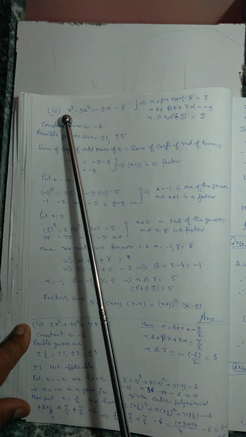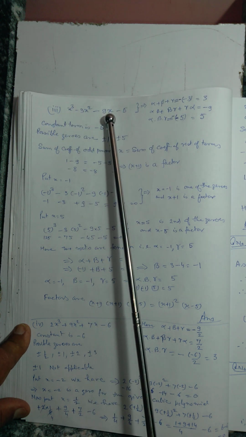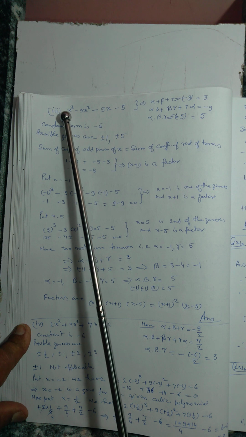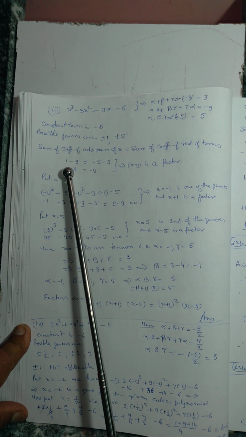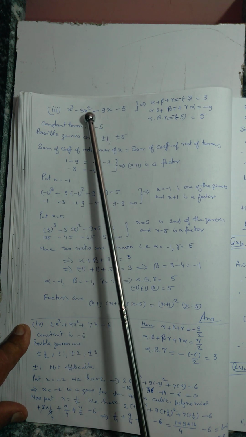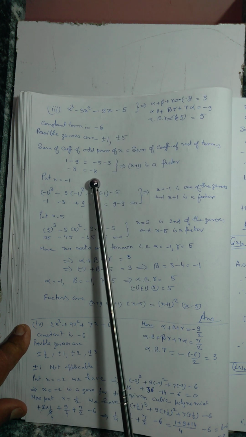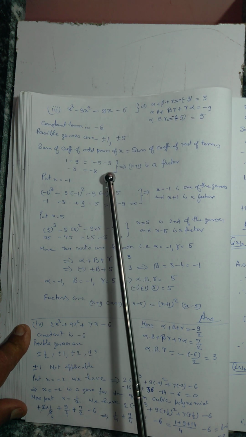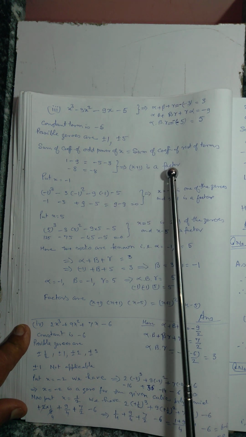The power of x is here 3, here power of x is 1. So for the odd powers, here the coefficient is 1, and here the coefficient is minus 9. So add it, you will get 1 minus 9, that is minus 8. And the rest of the terms, you see minus 3 and minus 5, that is minus 8. So these two are equal. Therefore, we know that x plus 1 is a factor.